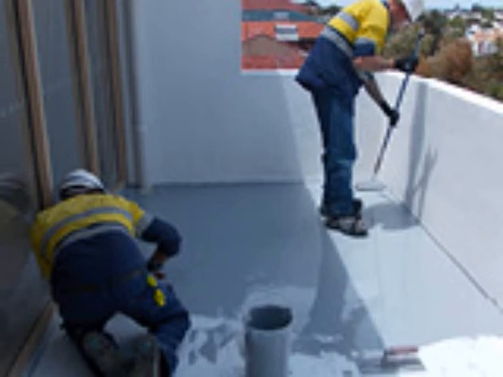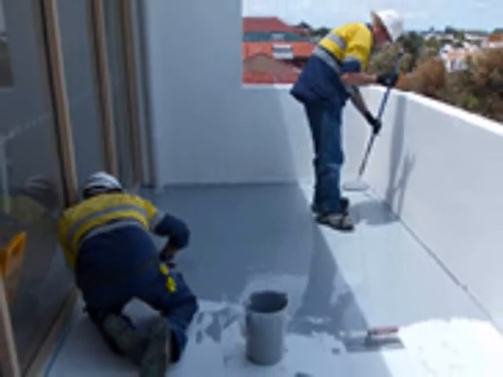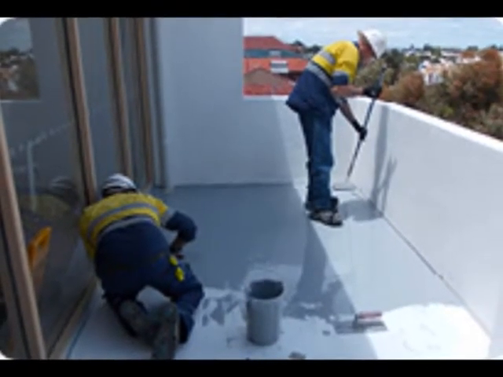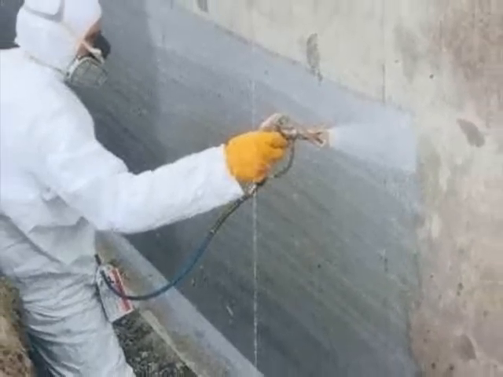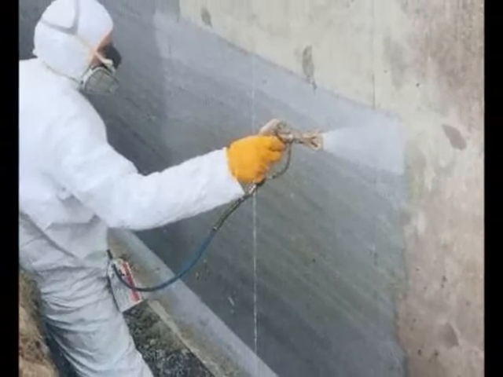Stage 4. Waterproofing and tiling. The wet areas will be waterproofed in preparation for the tilers to start work, generally after or even during the timber mould out.